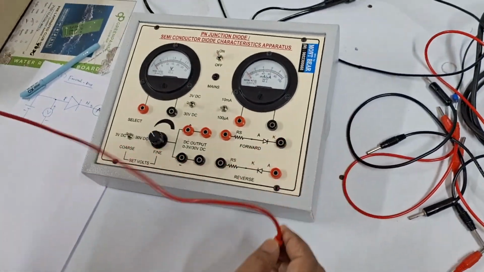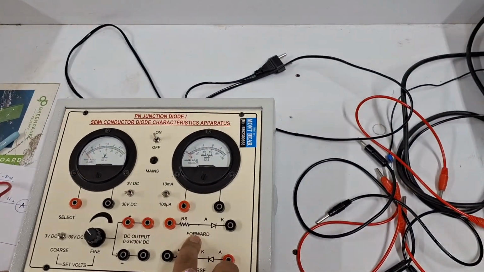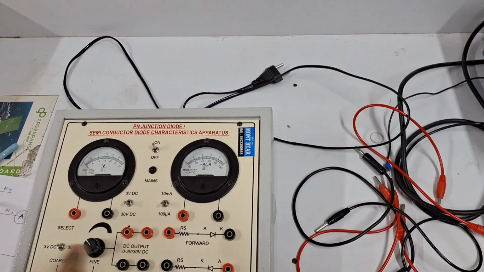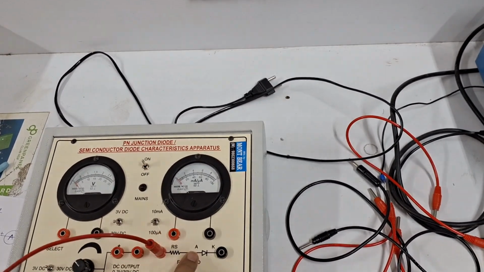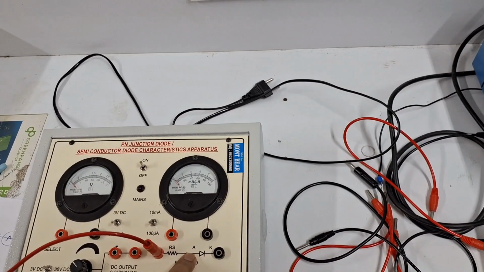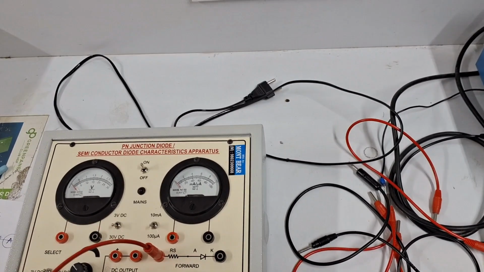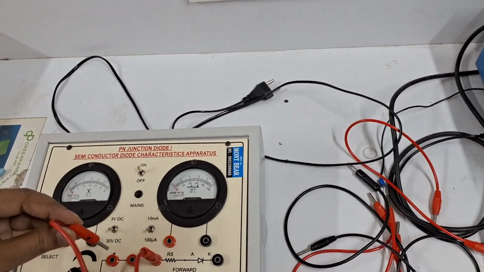Okay. Now, this is for the forward bias. This is the PN junction diode. For the forward bias, I have to connect the P terminal. This is your P side, this is your N side. I have to connect the P terminal to the positive supply of the DC battery.